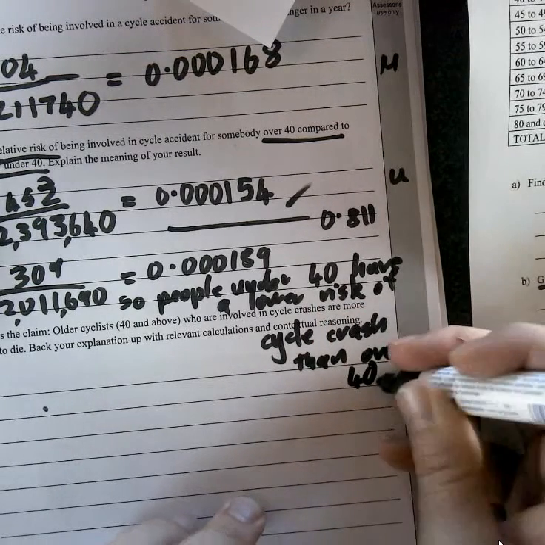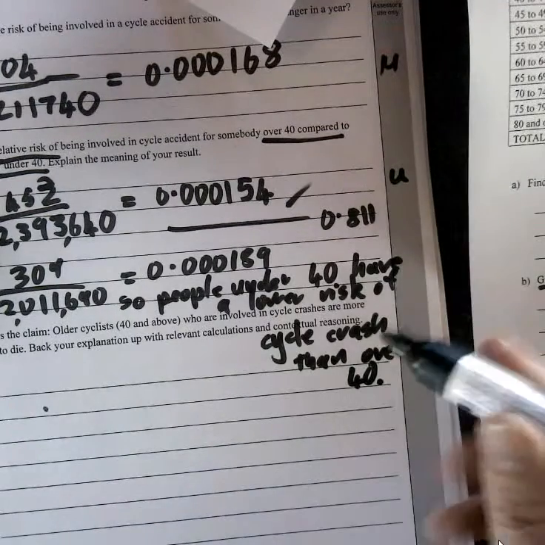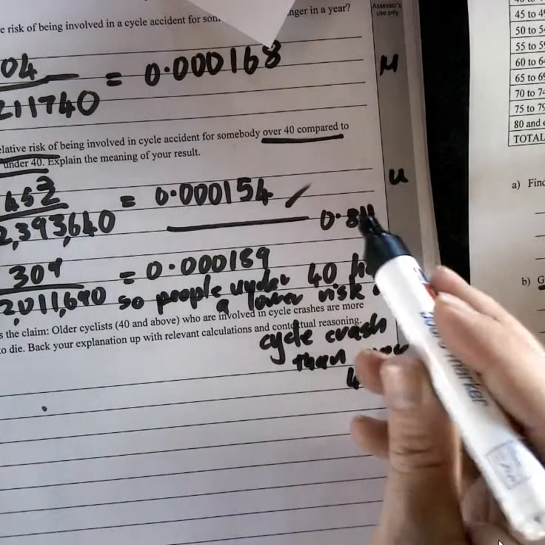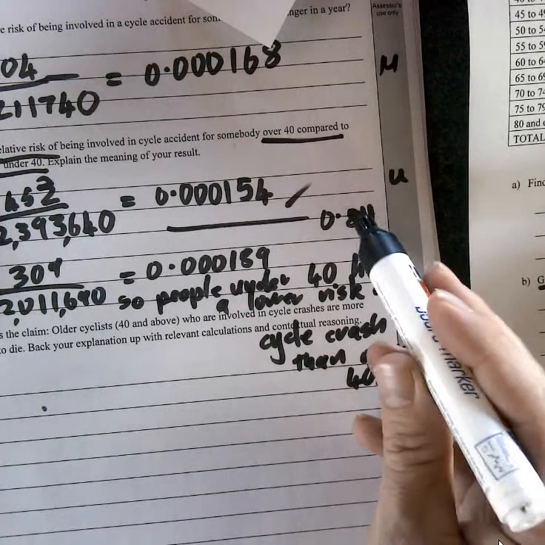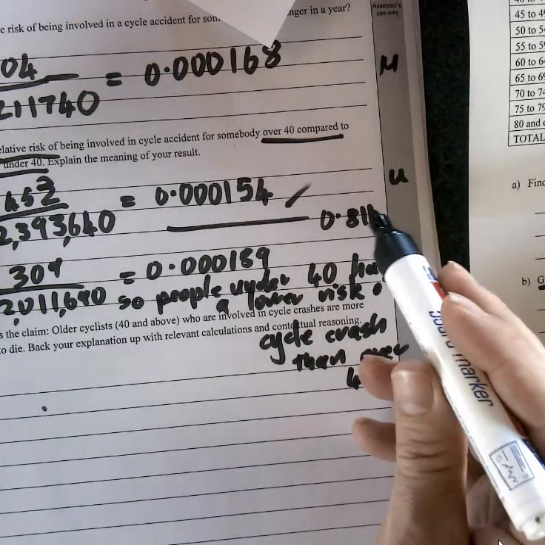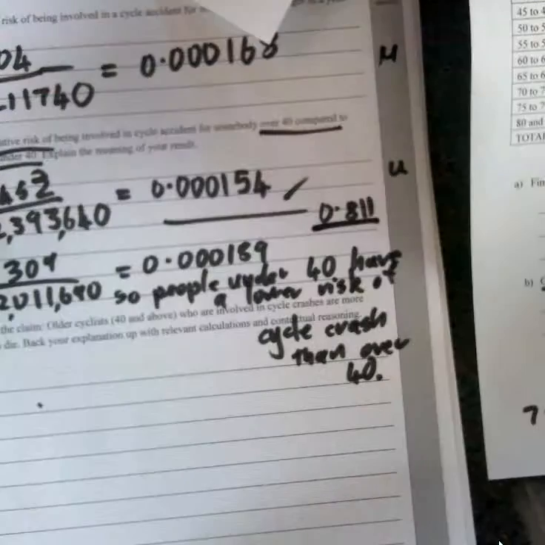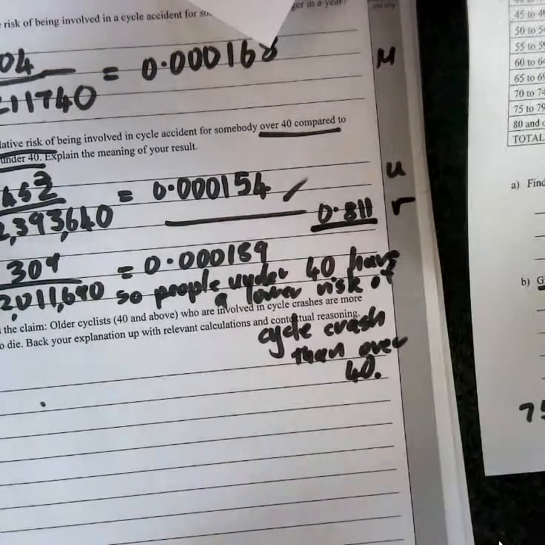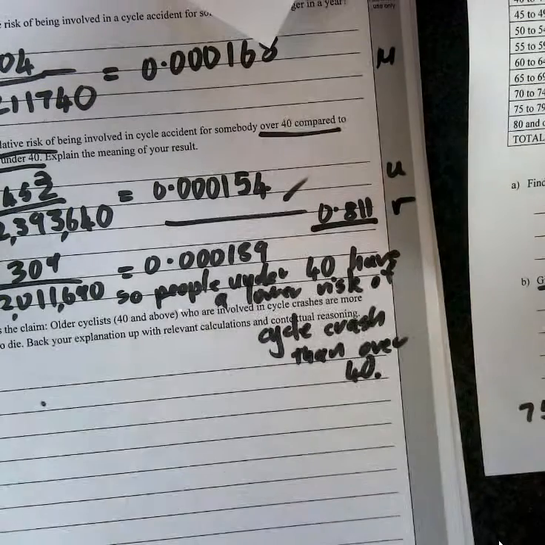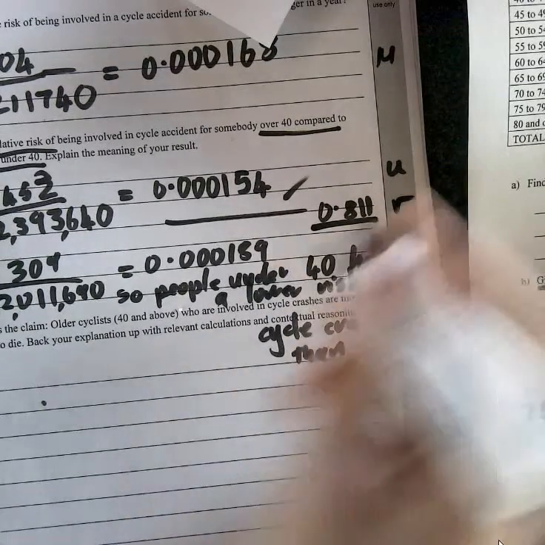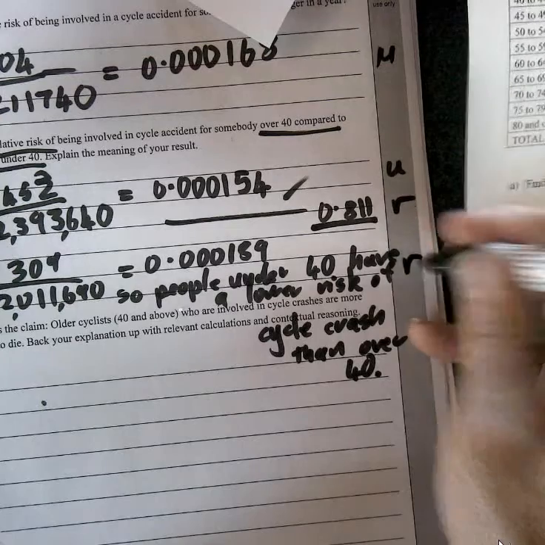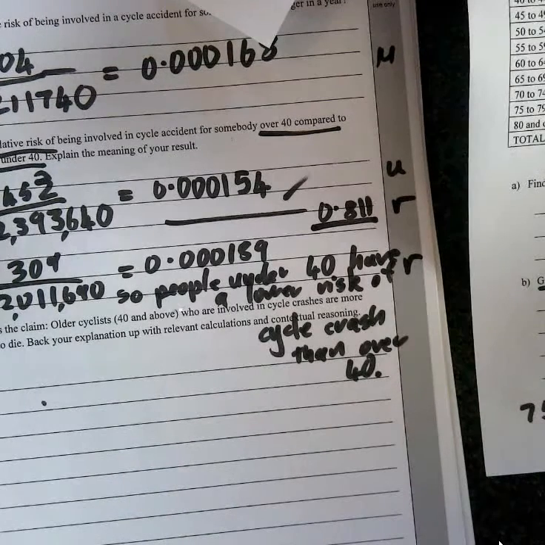Alright, and that's probably very borderline. I might want to talk about how much of a difference it is. So they have about a 19% less chance of being involved in a cycle crash compared to the older people. If you did that calculation and got that, you got a merit mark, which looks like an R. And if you also wrote a good sentence that explains what that number meant, you got a second R mark. So you got 2 merit marks out of that question, possibly. What's the R? R stands for relational thinking, meaning you can link a calculation to an understanding, or that you can do multiple steps or something like that.